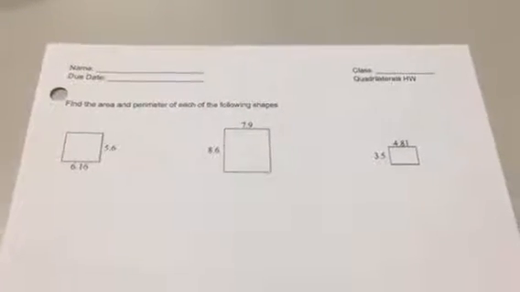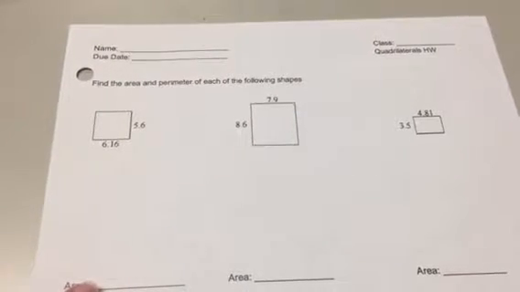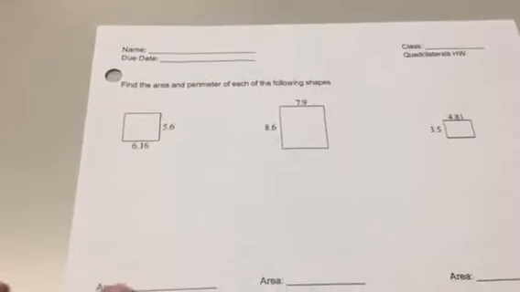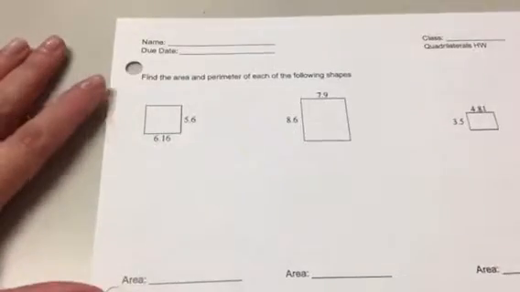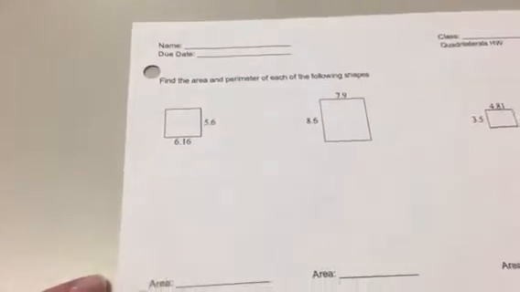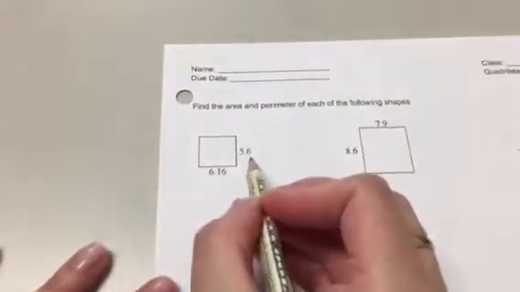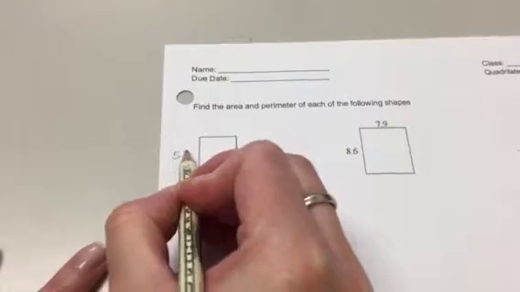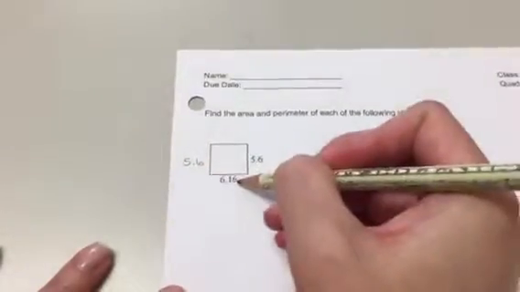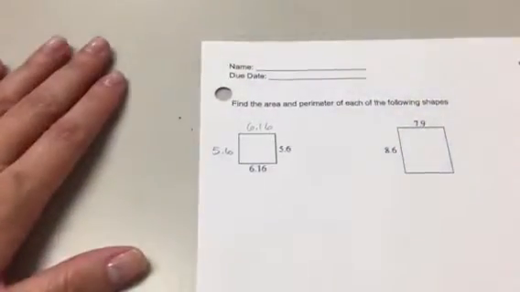This is the Quadrilaterals homework. The first part of the homework says find the area and perimeter of each of the following shapes. So the first three shapes look like rectangles. With rectangles, we know opposite sides are equal. So if this side is 5.6, the opposite side is 5.6. And same with this would be 6.16.